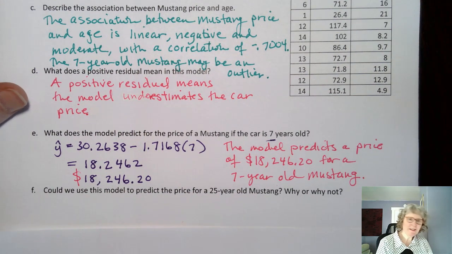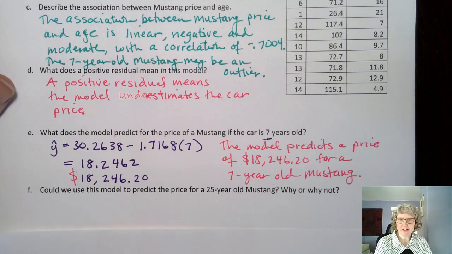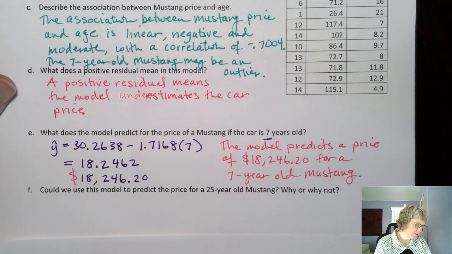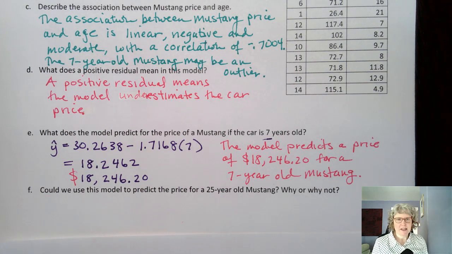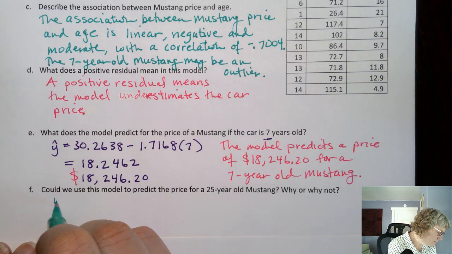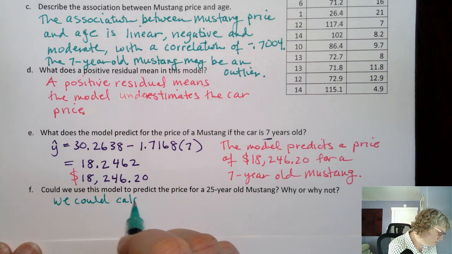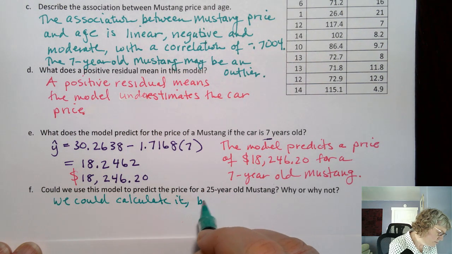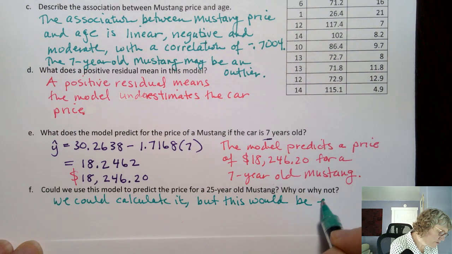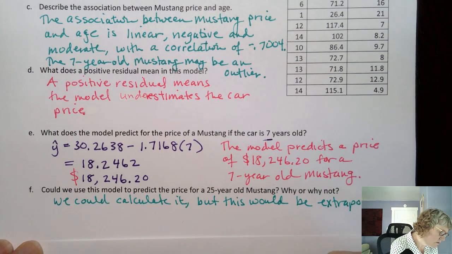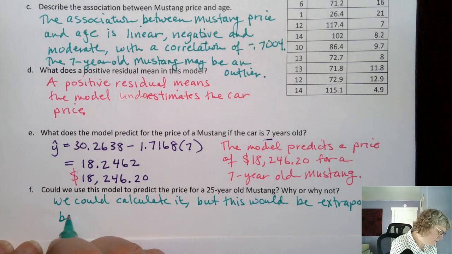Okay, last question. Could we use this model to predict the price for a 25-year-old Mustang? Why or why not? We were just talking about our X values going up to 15, and now we're trying to predict 10 years beyond that to 25. It's not a good idea. Could we get a number? Yes. Should we? Probably not. We could calculate it, but this would be extrapolation beyond our X values.